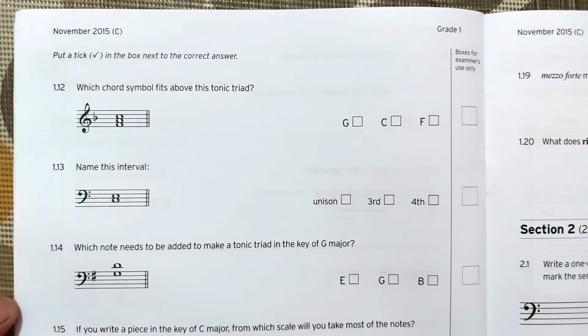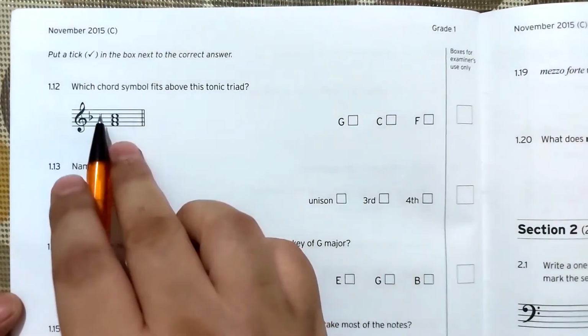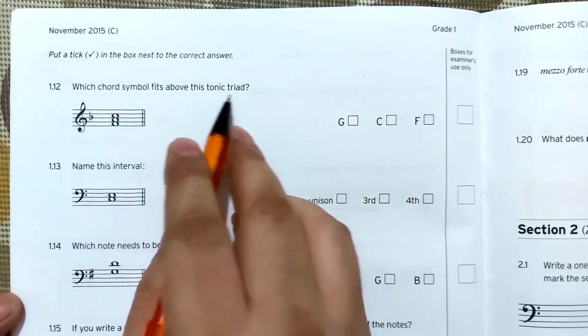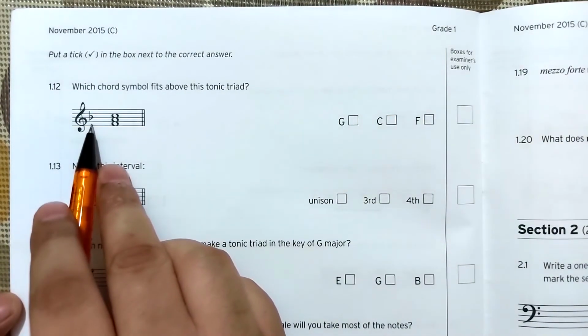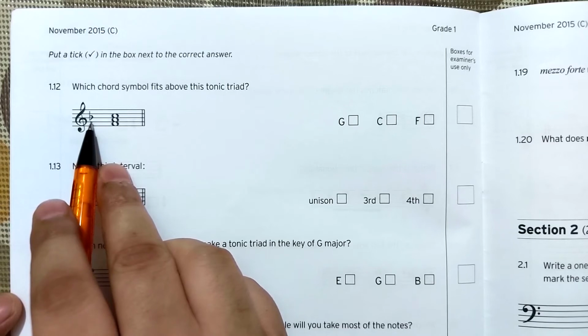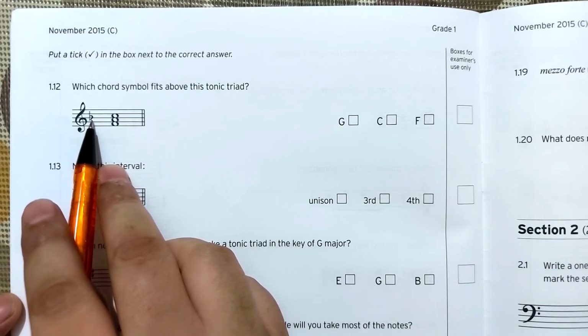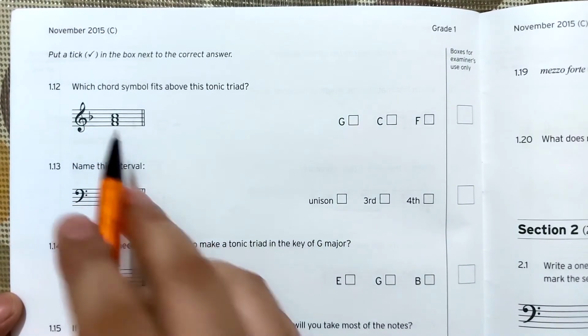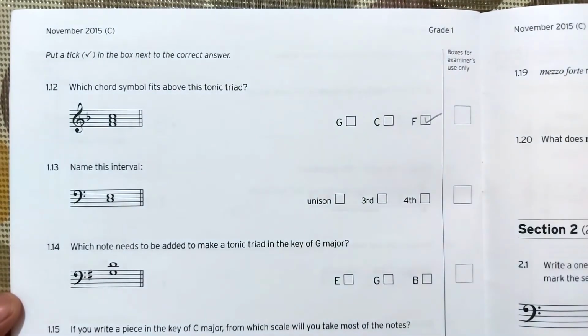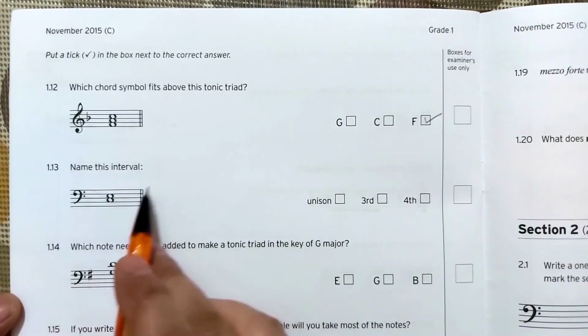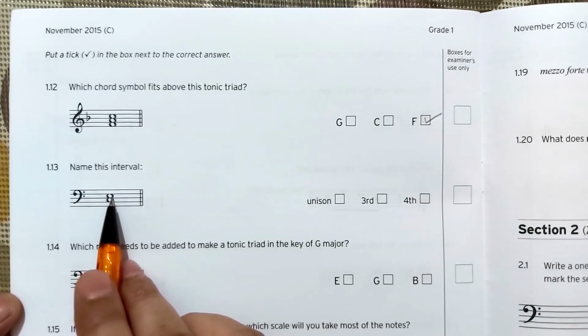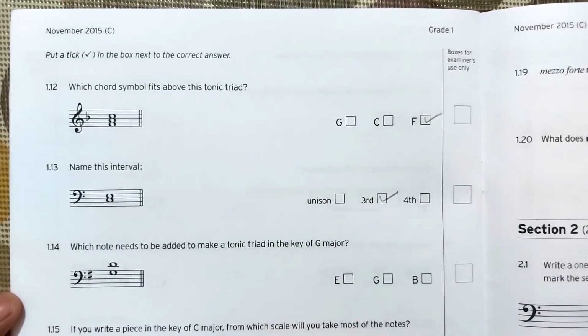Now you can see on the next page: which chord symbol fits above the tonic triad. This is B flat, that means it is F major. Because of the B flat, this is the key signature of F major, and the first note is F, so F is the correct answer. Name this interval. This is 1, 2, 3, so this is a third interval.